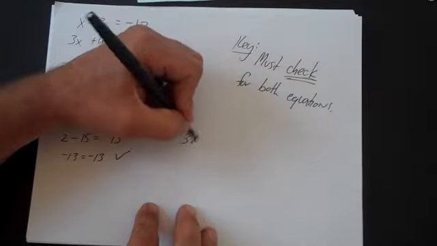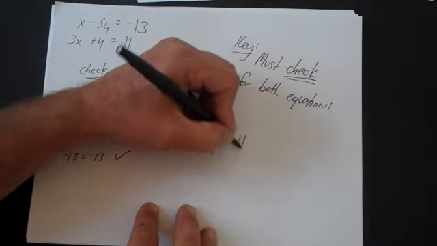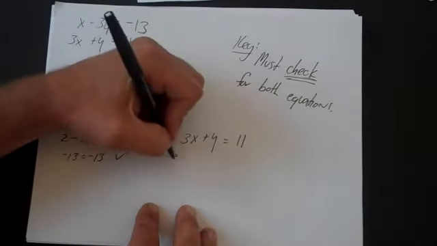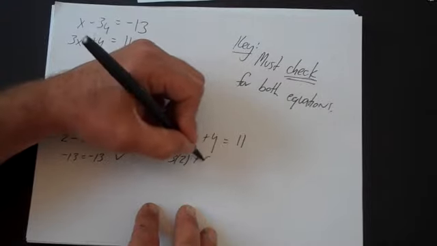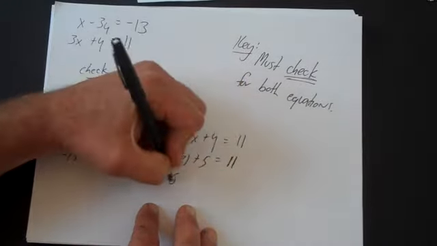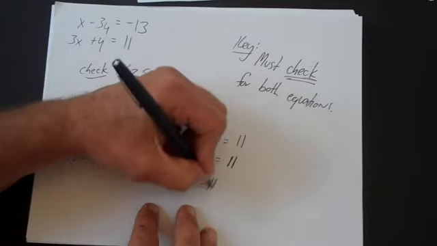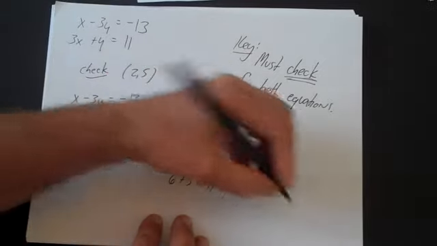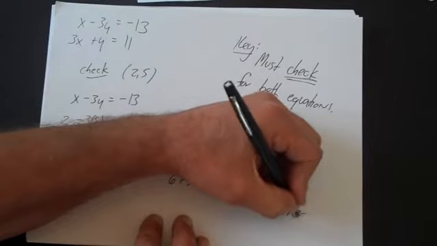So you have 3x plus y is equal to 11. Let's plug in 2, 5. So that's 3 times 2 plus 5 is 11. So that's 6 plus 5 is 11. 6 plus 5 is 11, so that is your answer. So you know your answer is correct.